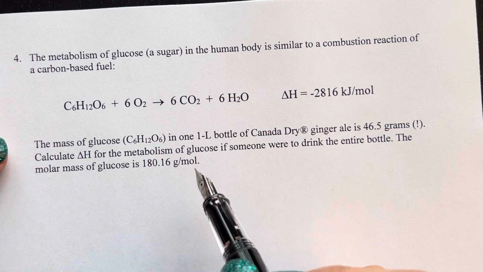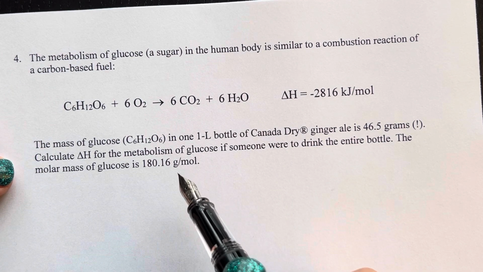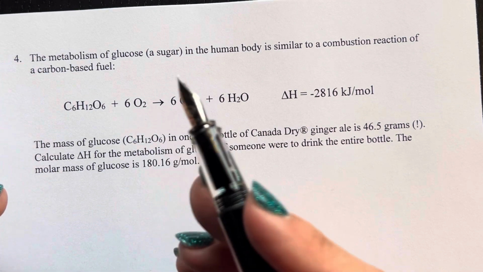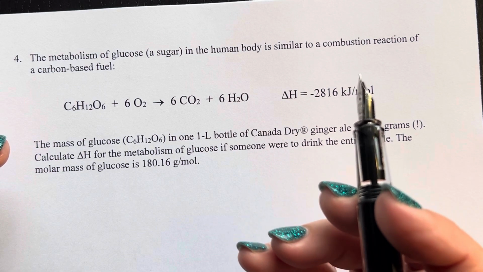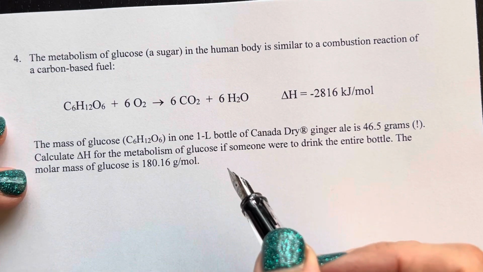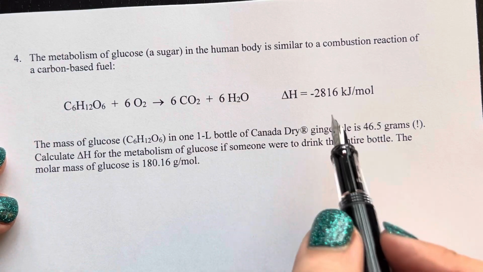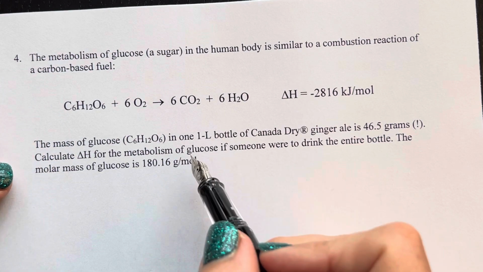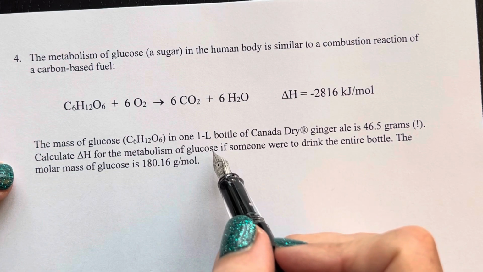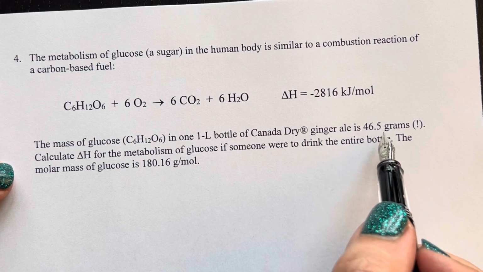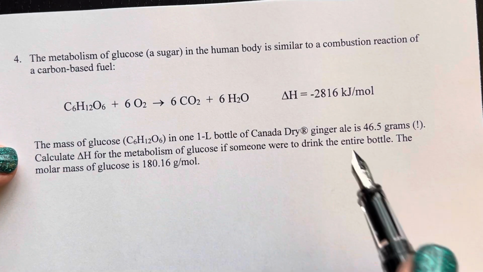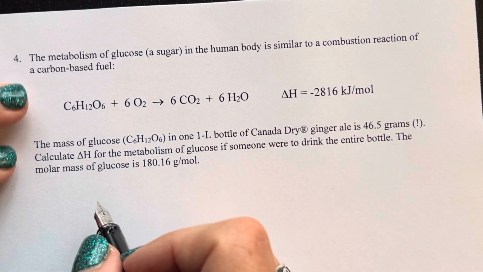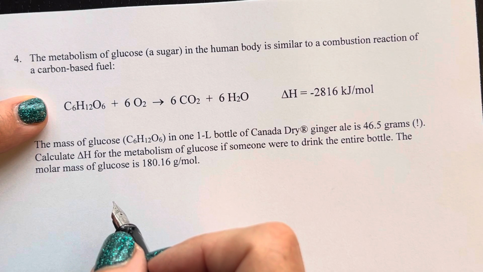Okay. Now, as a side note, you might be thinking, hey, what about the sucrose? Sucrose is a sugar, is more the common kind of sugar that we buy at the store when we're going to bake, etc. There are many different types of sugar, and glucose is just one of them. But we are just looking at glucose in this problem, and it was indeed glucose that I looked up, that there is this amount of it in the Canada Dry ginger ale. There's also sucrose, but that would be a different problem. Okay, I'm just going to focus on this equation here, the metabolism of glucose.